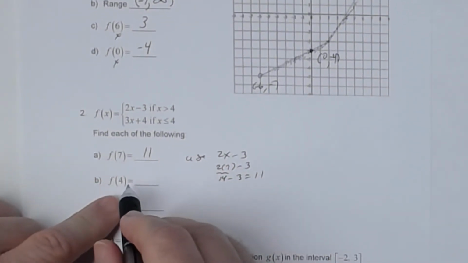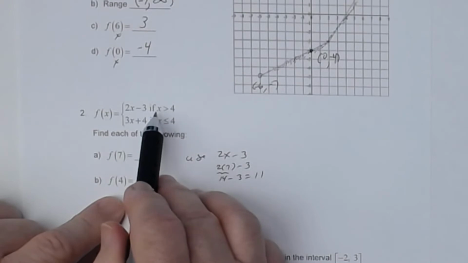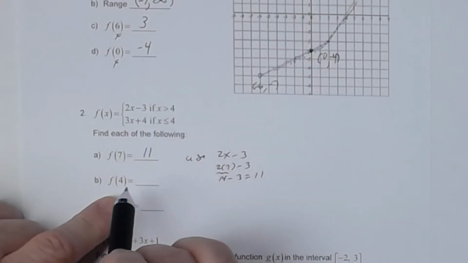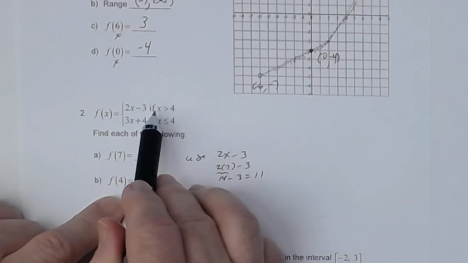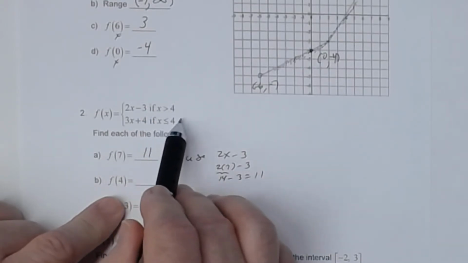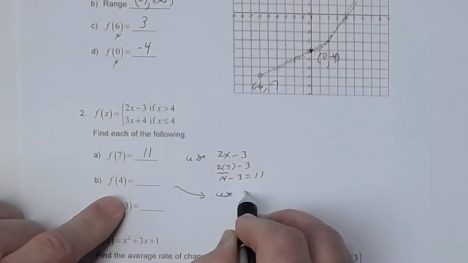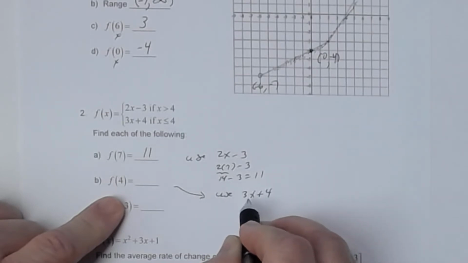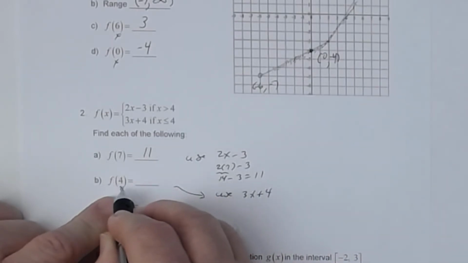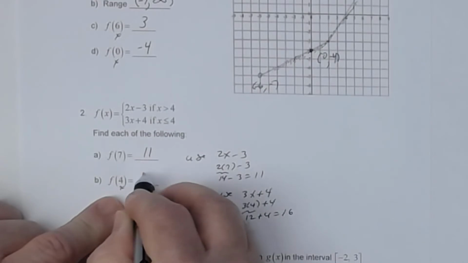Then we do the same thing with f of 4. So f of 4 means what is the y value when x is 4? So I've got to locate which one I'm going to use. So this says x equal 4. So you can't use this one because 4 is not greater than 4, right? But 4 does equal 4, so this is the one you're going to use. So for letter B, you're going to use 3x plus 4. And in place of x, you're going to substitute 4. So you get 3 times 4 plus 4. So that's 12 plus 4, which is 16.